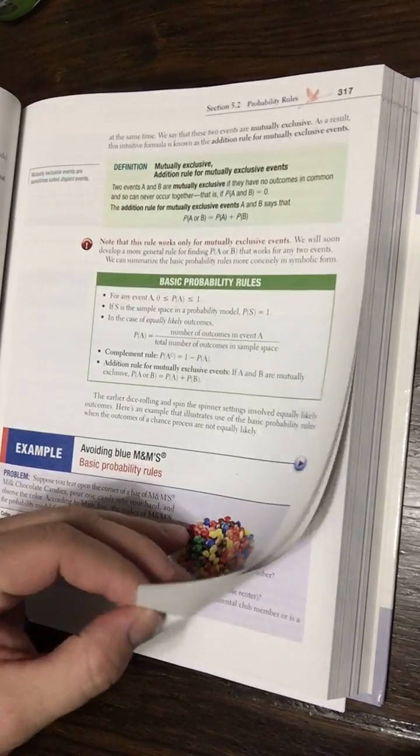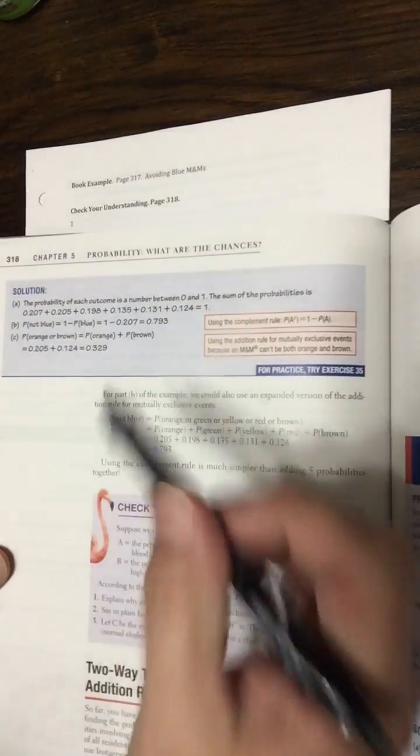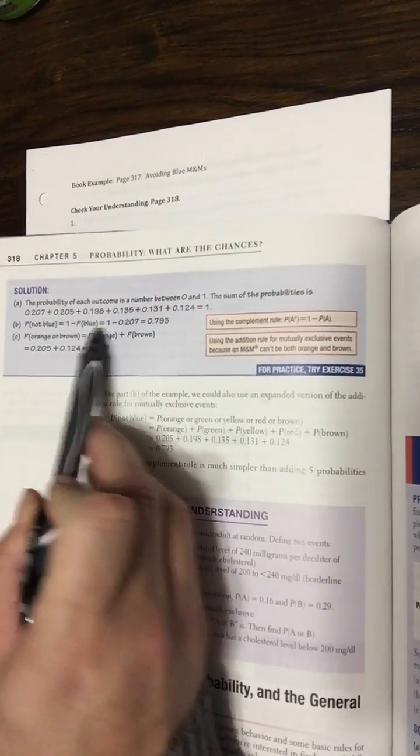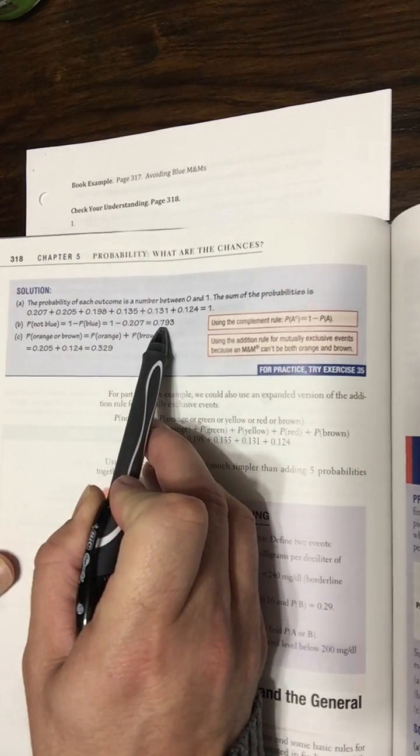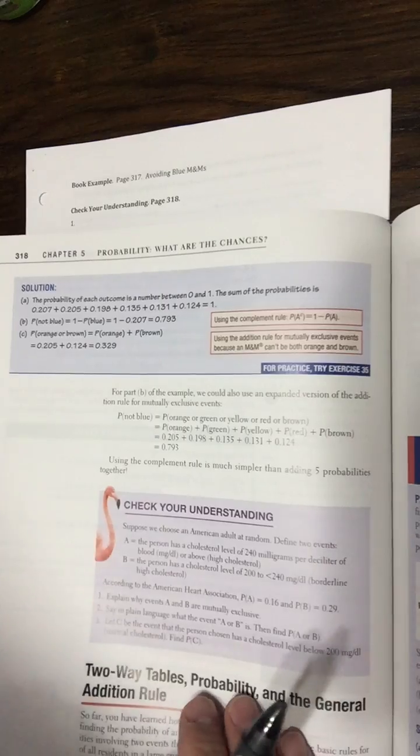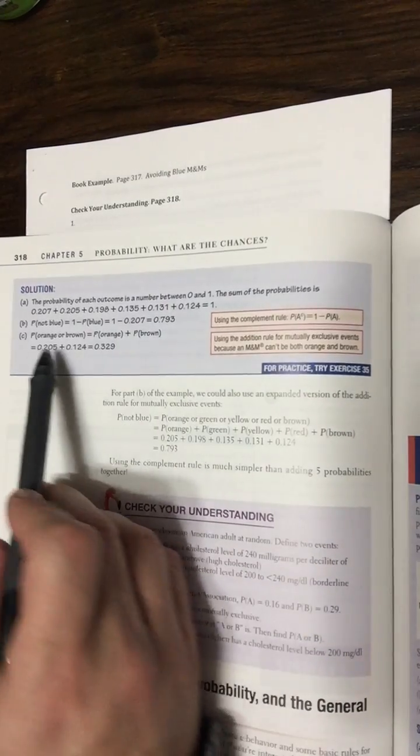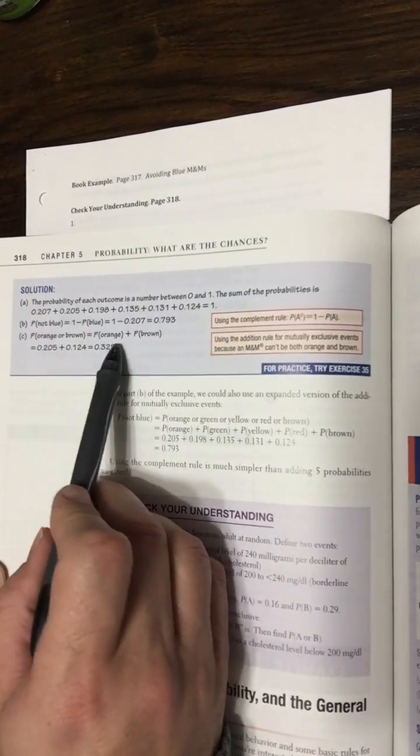0.793. And when you look at what they did, they actually found 1 minus blue, 1 minus 0.207, which is 0.793. Over here, they actually added them all up and showed that they equal 1. That's nice of them. Okay, and the last one they ask: what's the probability you get an orange or brown? Because they can't happen at the same time, you are allowed to add them, and you get 0.329.